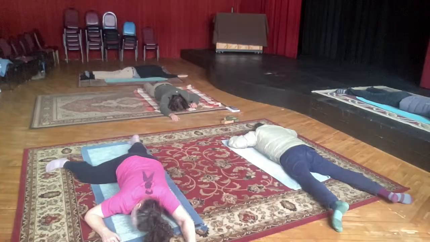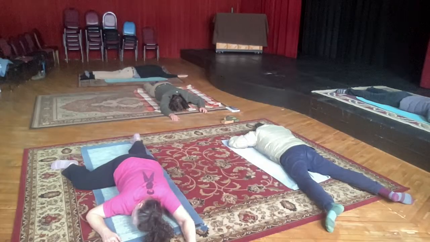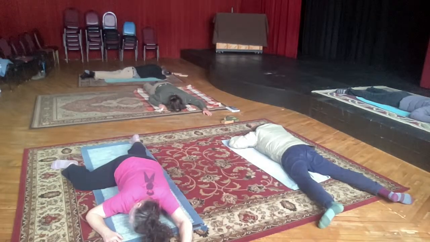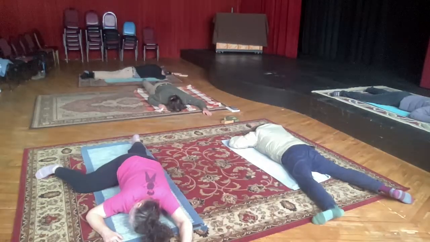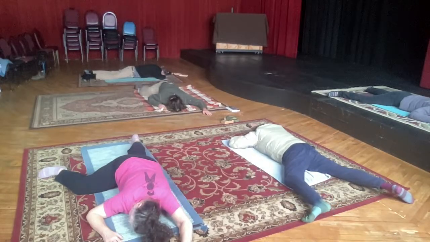And then you're going to extend the arm that you previously had bent. You're going to bring the extended arm and it's going to fold next to your head. Look towards that folded arm. And then you can flipper that leg up to a fold on that side.